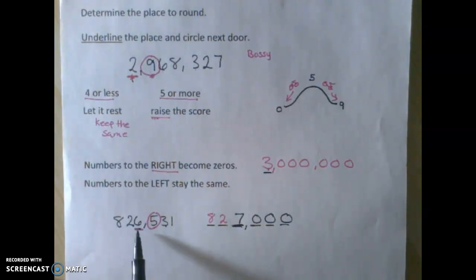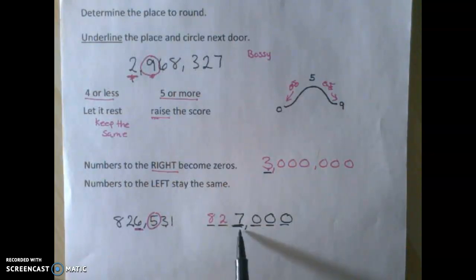So 826,531 rounded to the nearest thousands becomes 827,000.